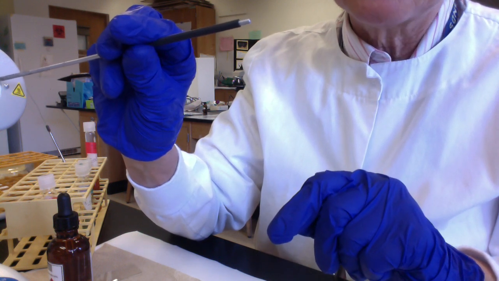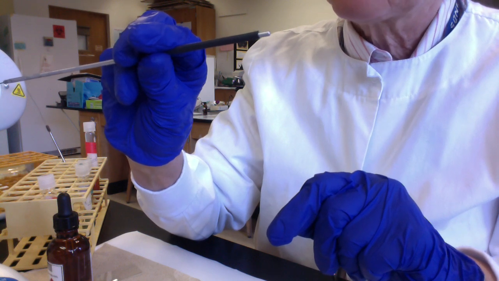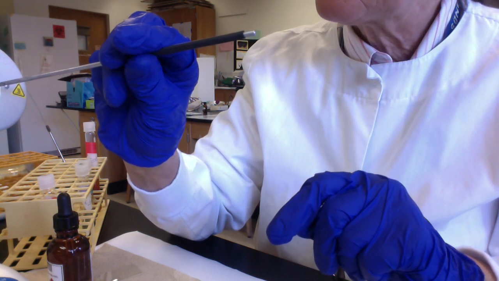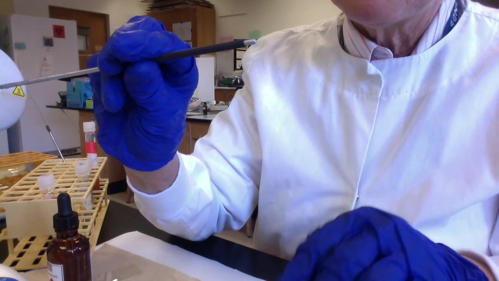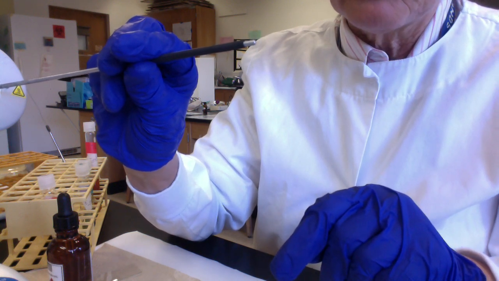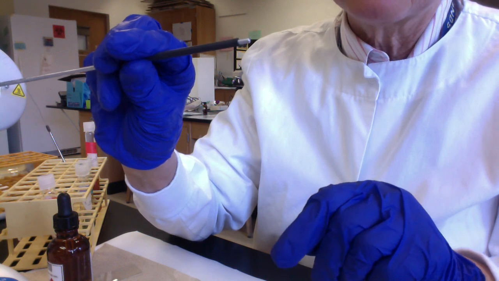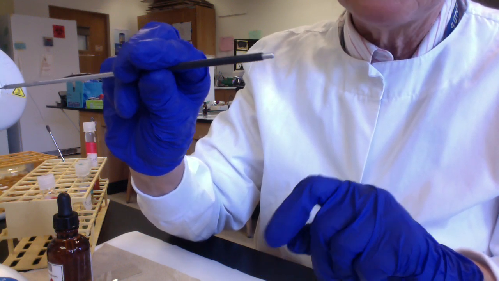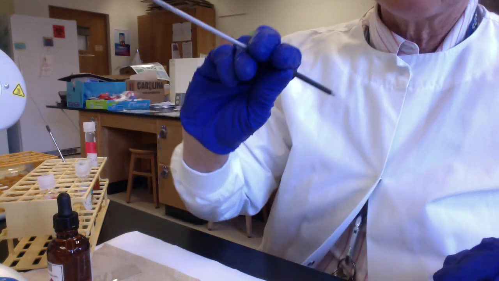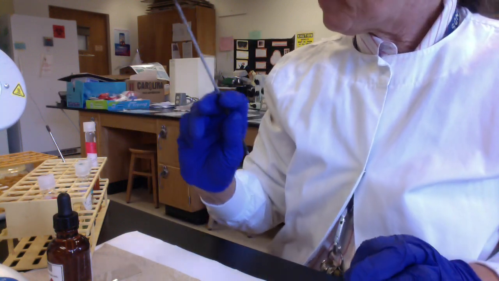So red is a positive methyl red test, telling us our microbe performed mixed acid fermentation. If the microbe didn't perform mixed acid fermentation, the pH won't be low enough to turn the methyl red red, and instead the methyl red will appear yellow or orange, right? So again, red is a positive methyl red test, not red is a negative methyl red test.